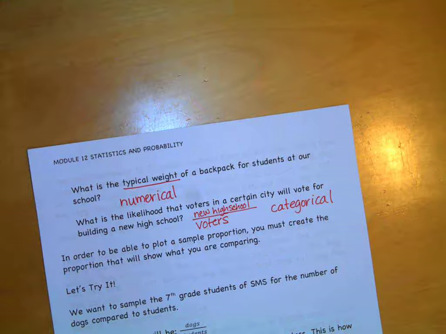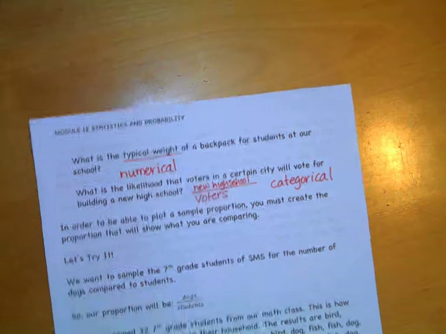In order to plot a sample proportion instead of a sample mean, because means are based off of numbers, you must create the proportion that will show what you are comparing. So the first step in creating a sample proportion is you have to know what your two comparisons are. So let's try it.